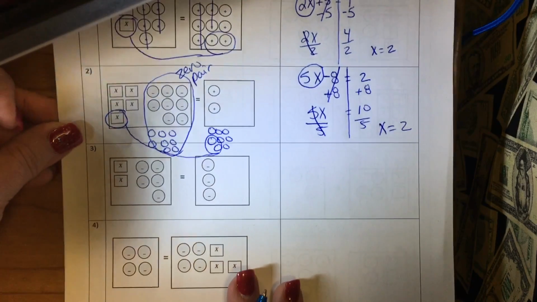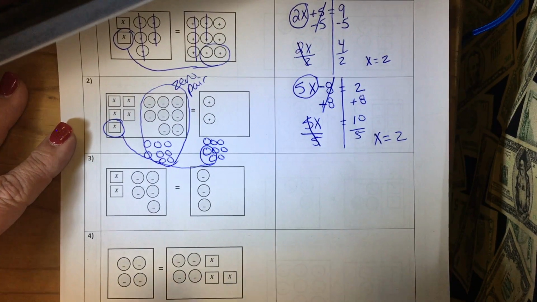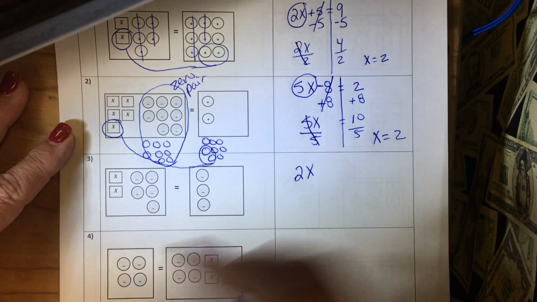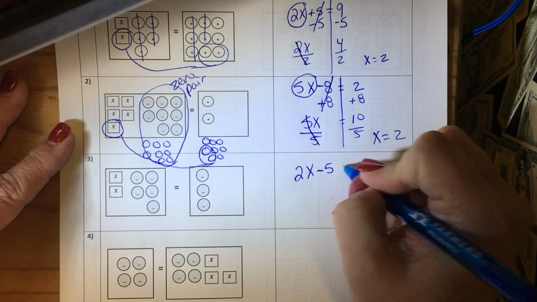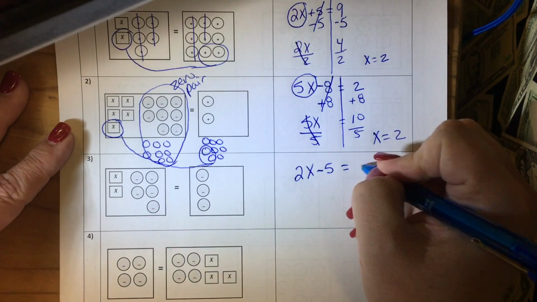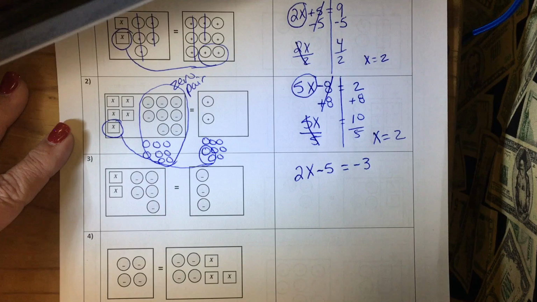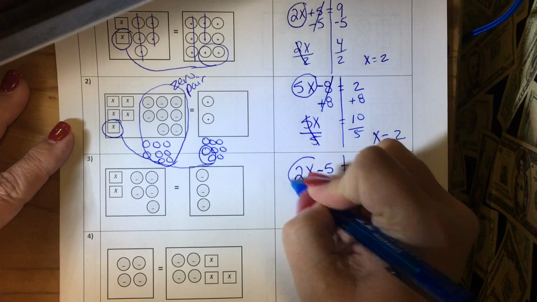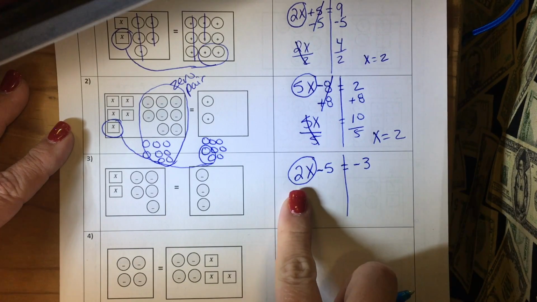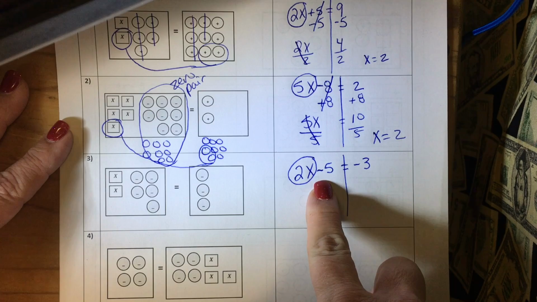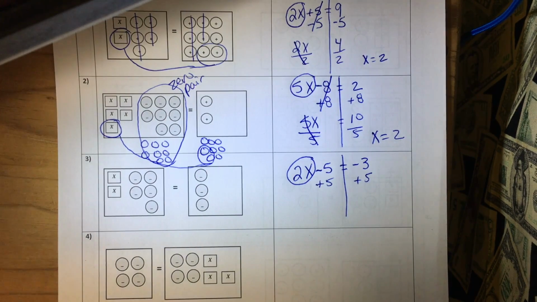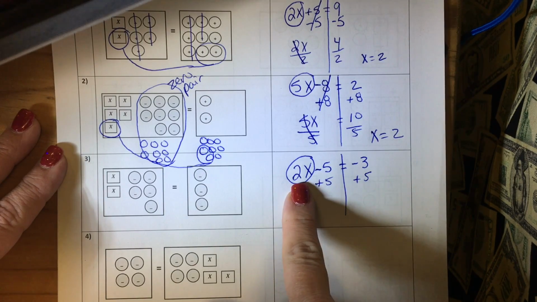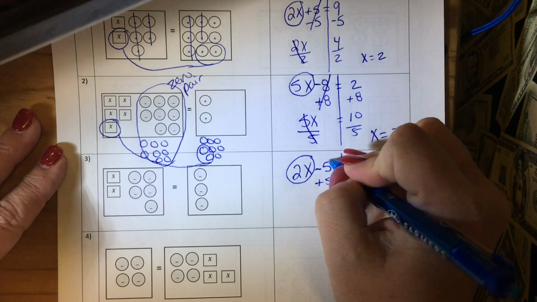All right, so number 3. I have 2 x's, 1, 2, 3, 4, 5 negatives, so that's minus 5, and 3 negatives. All right. So I'm going to divide my equation in half, circle everything that goes with my x. To make my x lonely, I'm going to need to get rid of that minus 5. All right, so I'm going to add 5 to both sides, and that's going to make this x lonely because that's going to give me 0.